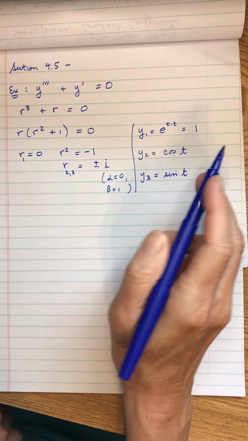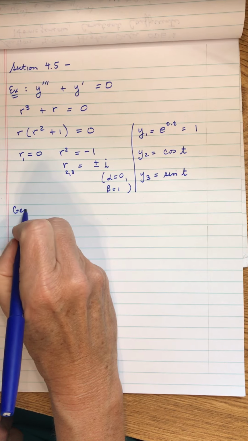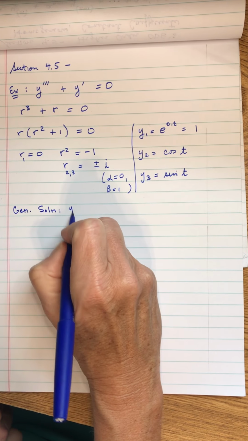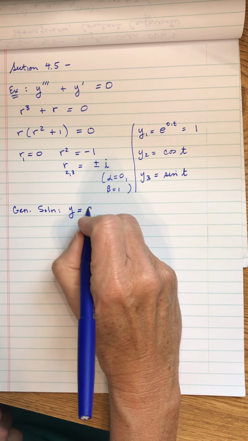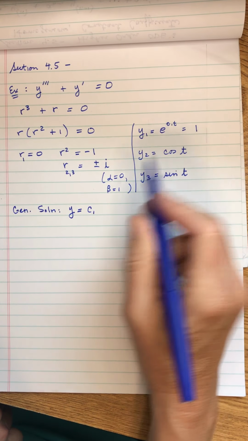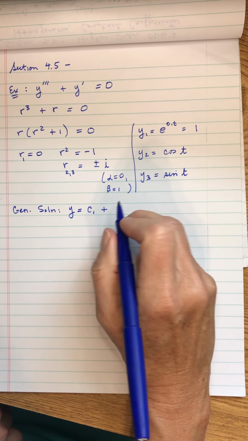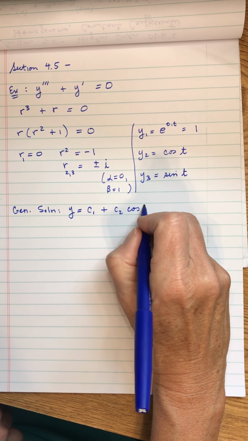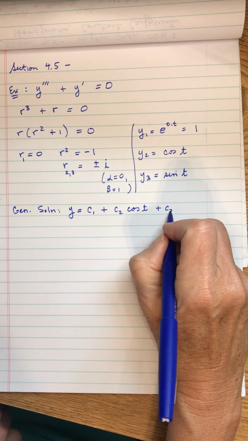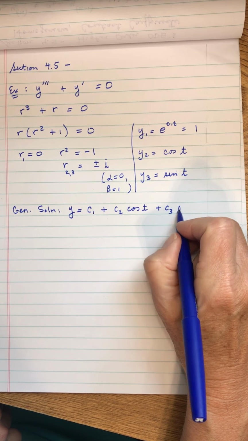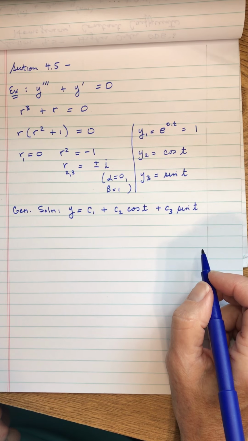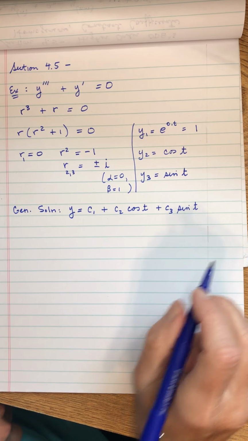So what's our general solution? We have a constant times the first solution, which is just 1, a constant times our second solution, and a constant times our third solution. So there we have it. All right, what about another example?